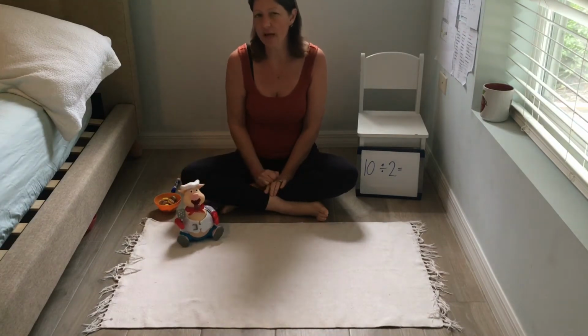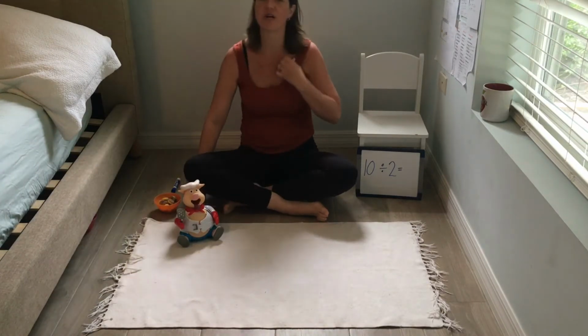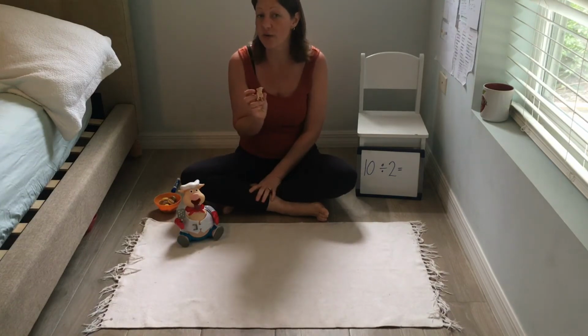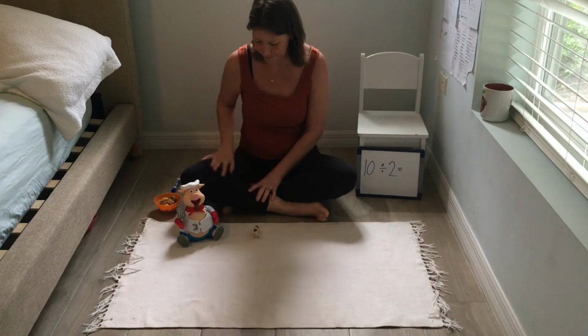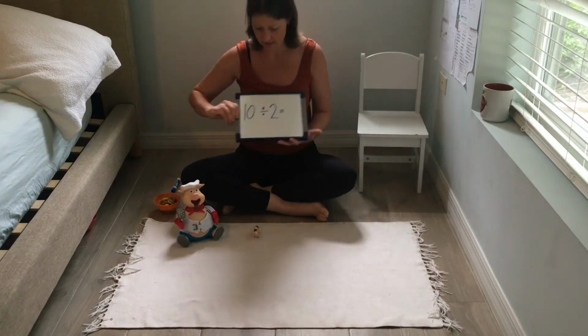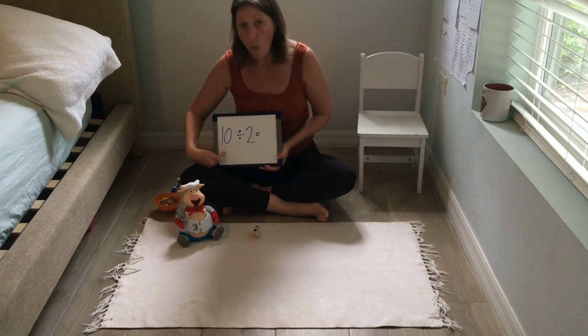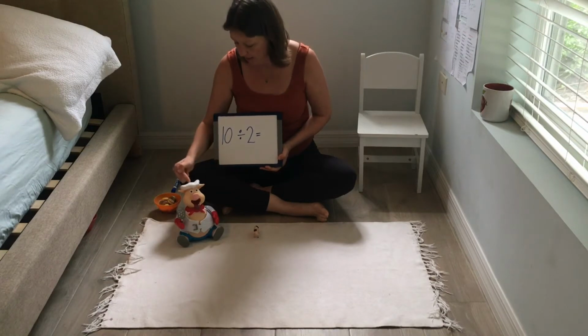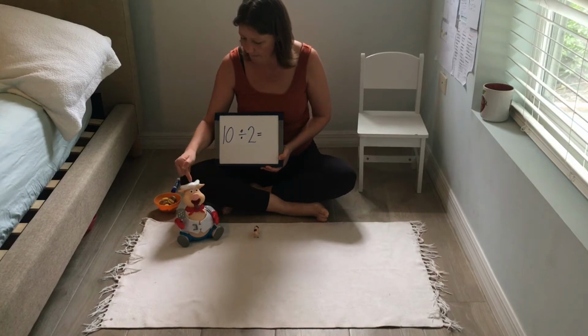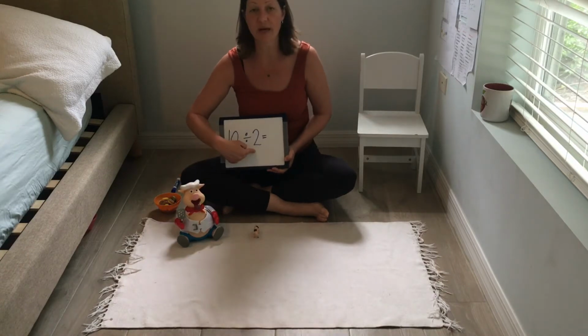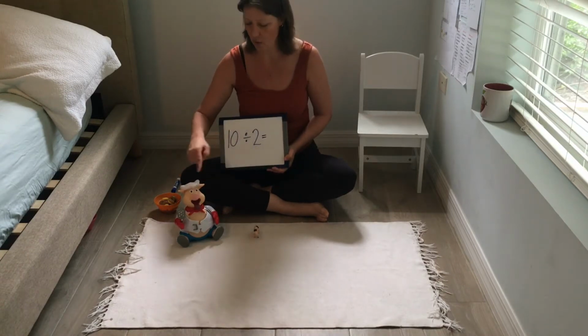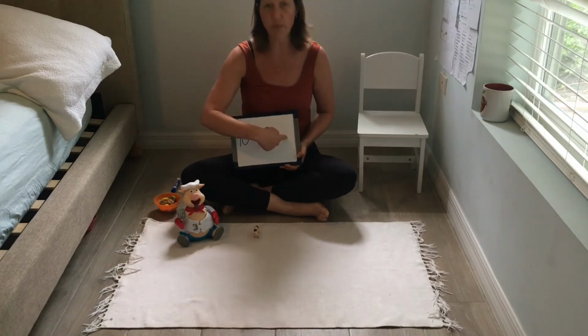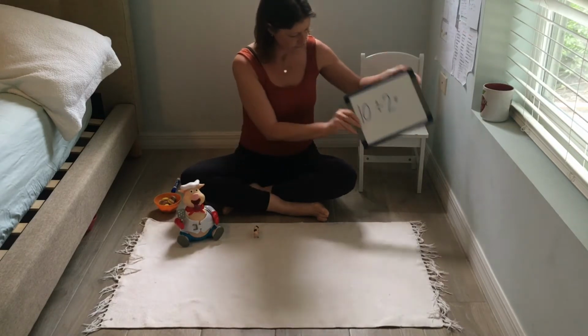Chef Pierre the pig has baked 10 cookies. And he's feeling rather generous, so he's invited his friend Percy the pig over so he can share those cookies with Percy the pig. The question is, when we take the 10 cookies baked by Chef Pierre and divide them equally between Pierre and Percy, the two pigs, how many cookies will each pig end up with?